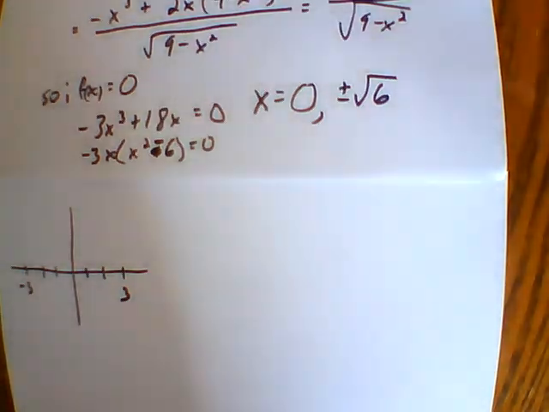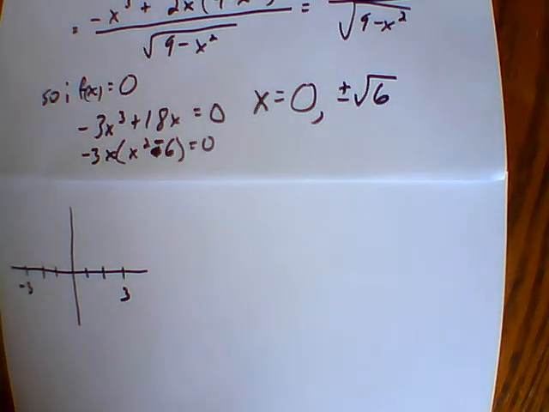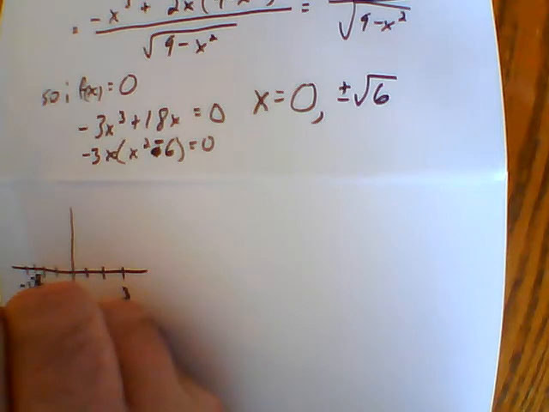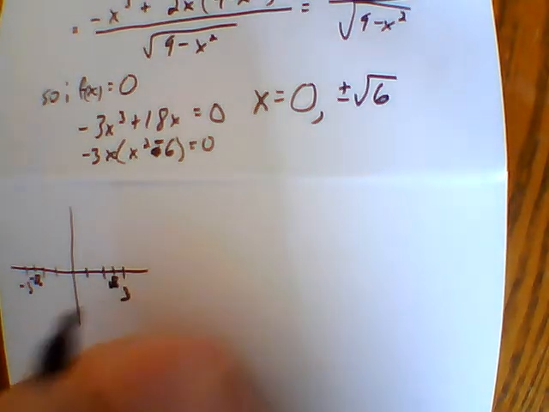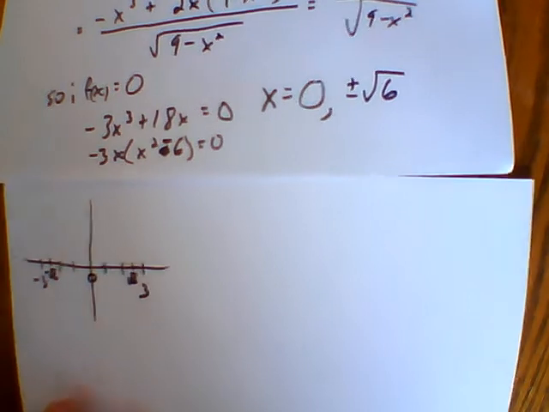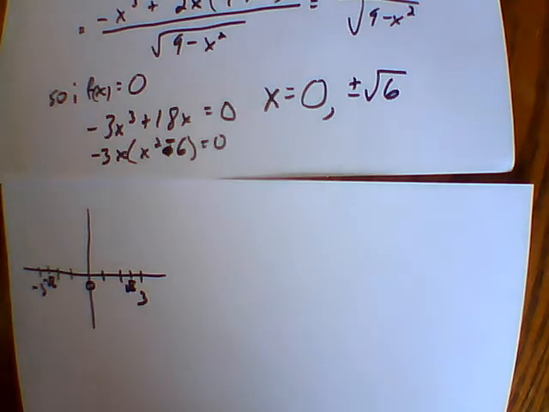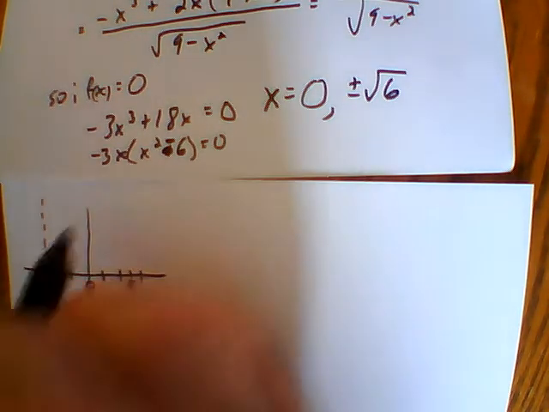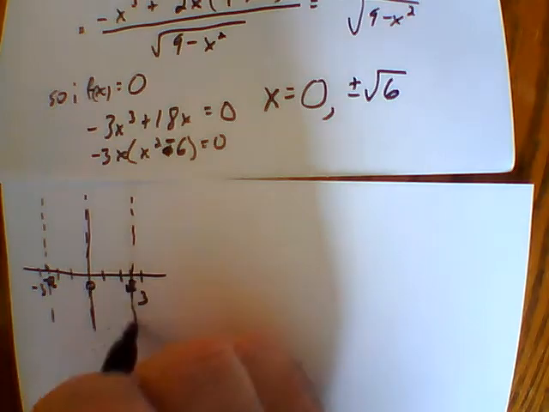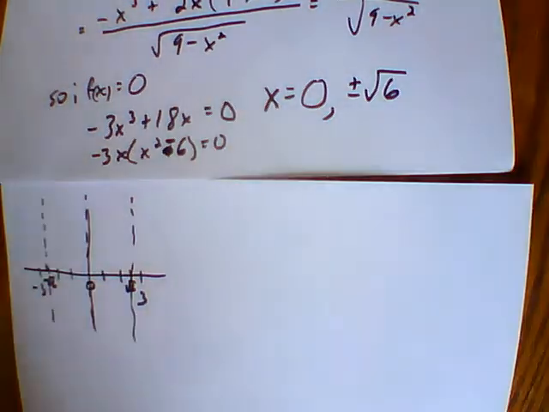We see that when we have that negative root 6, which is approximately negative 2.5, and then root 6 would be right over here, and then we would have our 0 right here. We're seeing that these are where we should be seeing some changes in the function from increasing to decreasing. These are signs telling us that our slope is possibly changing in here.